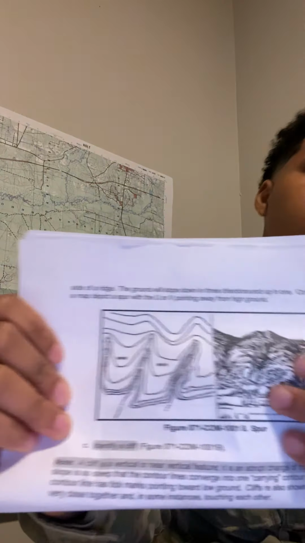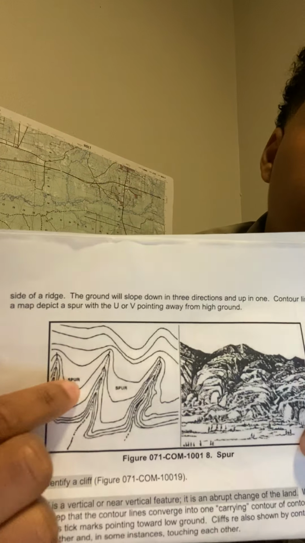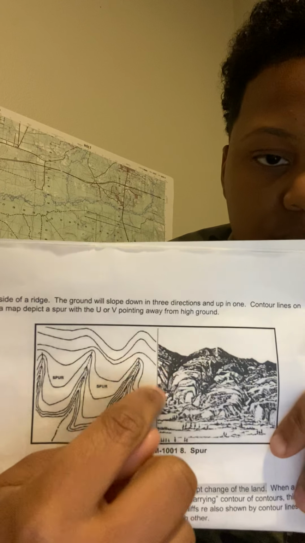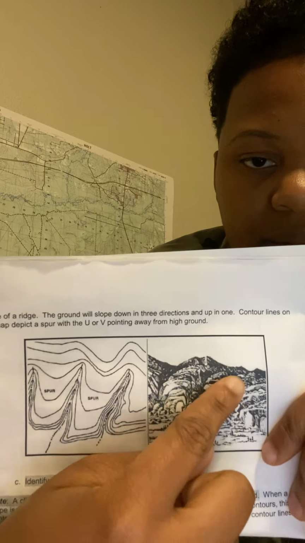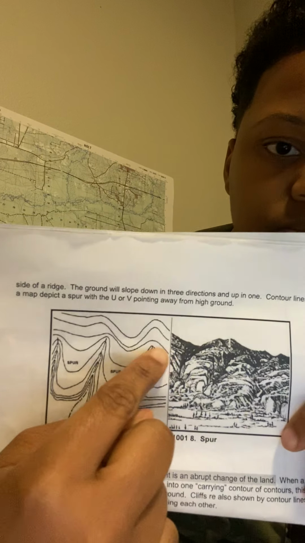And here it is. Contour lines pointing up or away from the high ground, like an M right there.